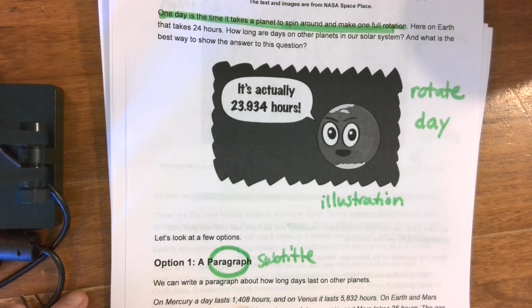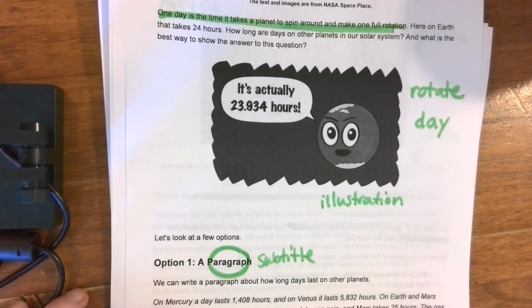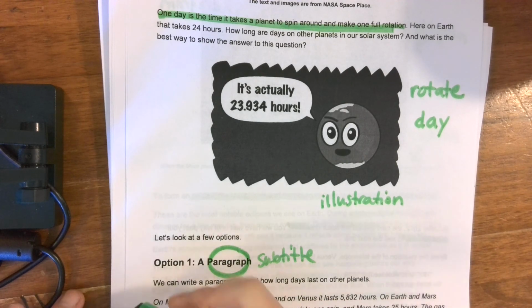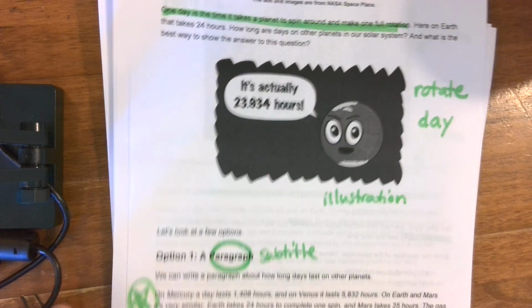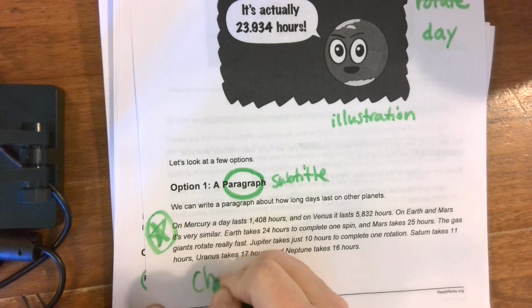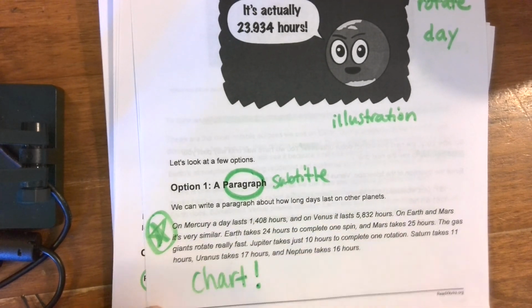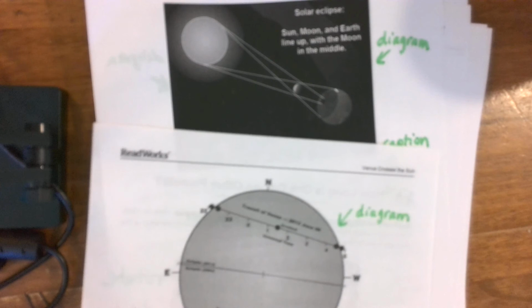On Mercury, a day lasts 1,408 hours. On Venus, it lasts 5,832 hours. On Earth and Mars, it's very similar. Earth takes 24 hours to complete one spin, and Mars takes 25. The gas giants rotate really fast. Jupiter just takes 10 hours to complete one rotation. Saturn takes 11 hours, and Uranus takes 17 hours. Neptune takes 16. I'm going to put a big star here because we want to make sure we add these ideas to our chart. It was one of the key things they wanted us to learn about.